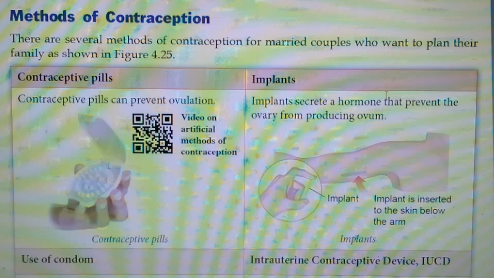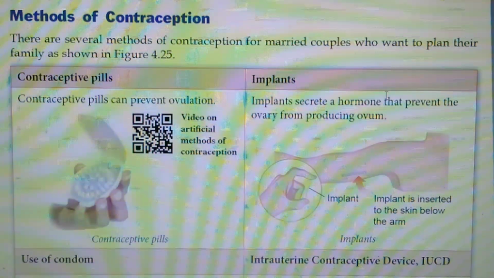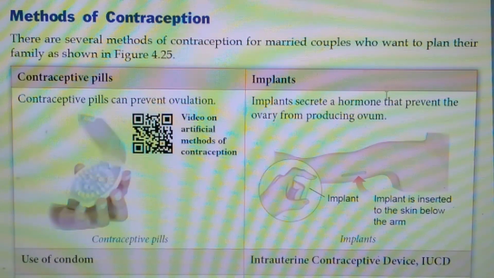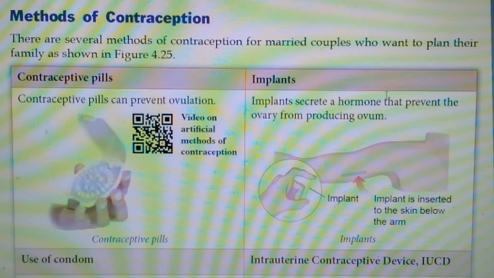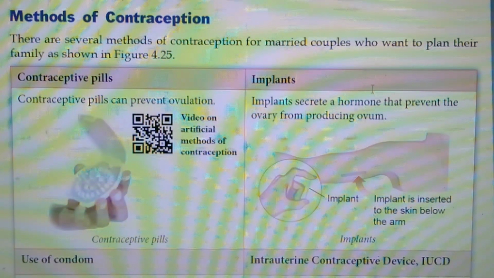Now we want to discuss what we call methods of contraception for married couples who want to plan their family or want to control the number of children that they want. So in this discussion, several methods of contraception can be applied for married couples who want to control the number of children that they want.